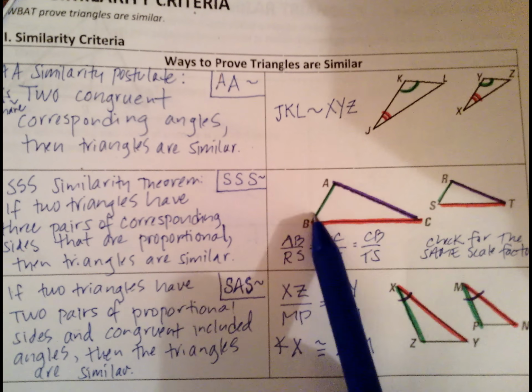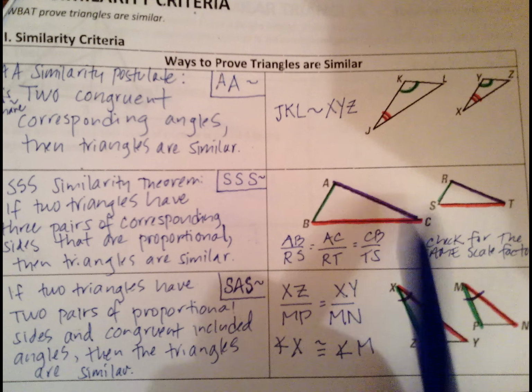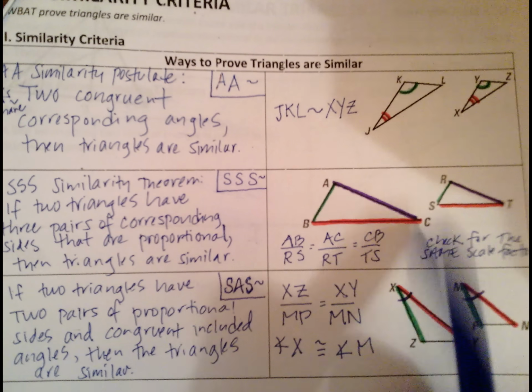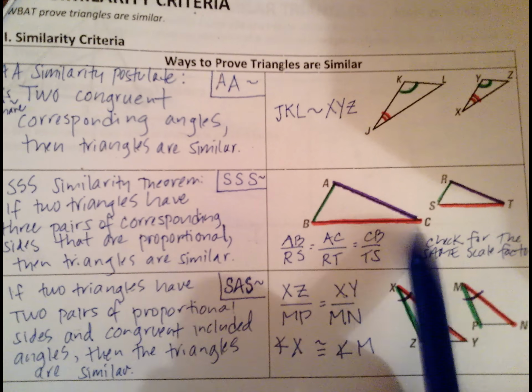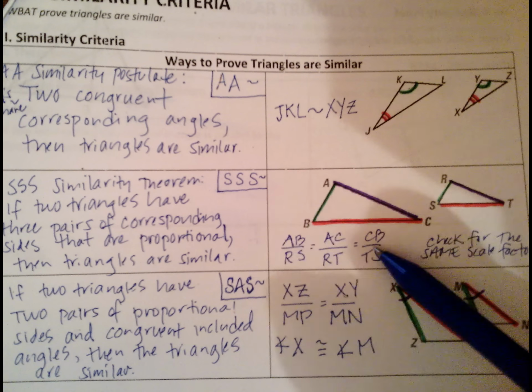So let's say AB is 4 units in length, RS is 2. That means the scale factor is 2. And so what would have to happen is that same scale factor has to apply to AC, RT, as well as BC and ST. You can't have different scale factors for each side. That means that they're not proportional, meaning they're not similar. These are not similar triangles. So your scale factor has to be the same across the board.